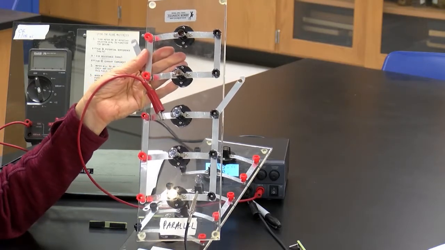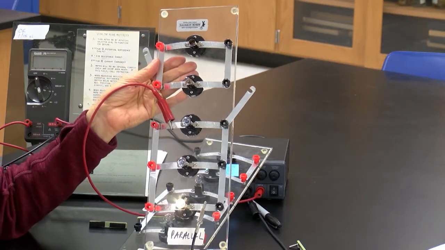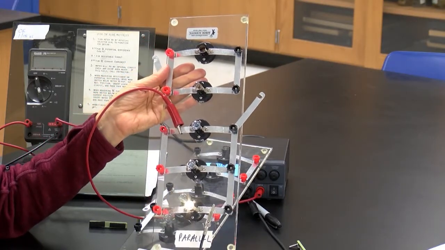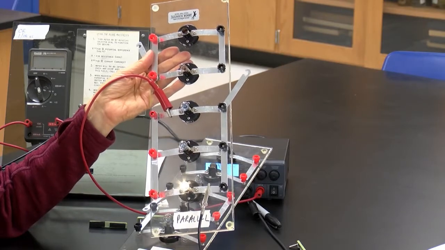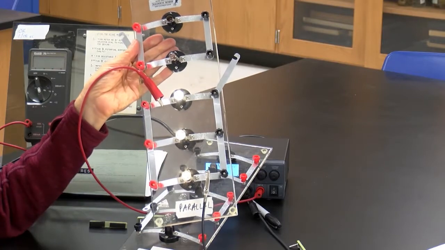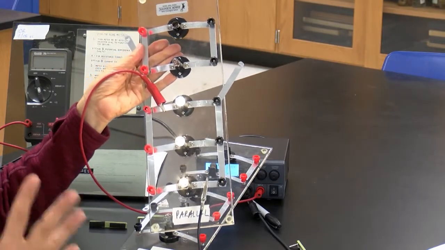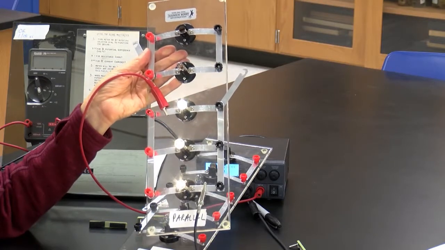Could it be in series? No. If you turn lots of things on in your house, does everything go down? No. So thinking about your house, it's got to be in parallel, because even when you put more things on, it doesn't mean the other things are getting less power. Okay?